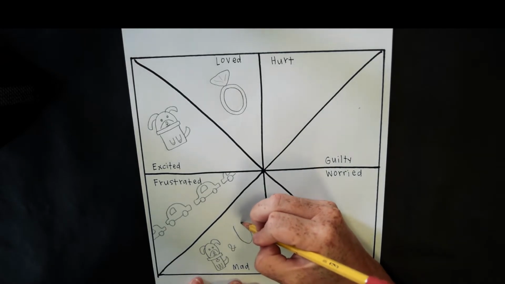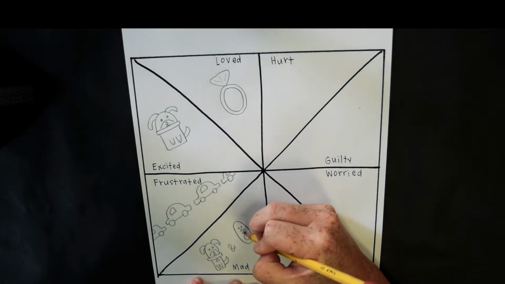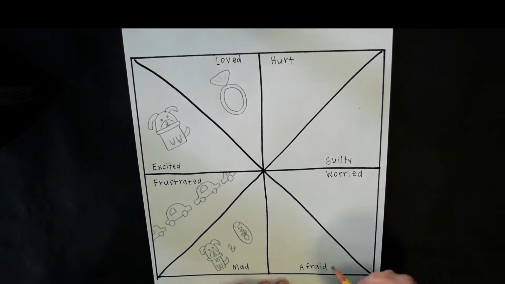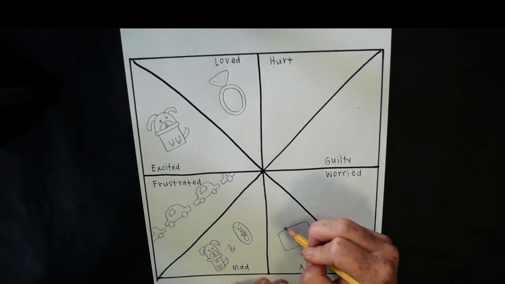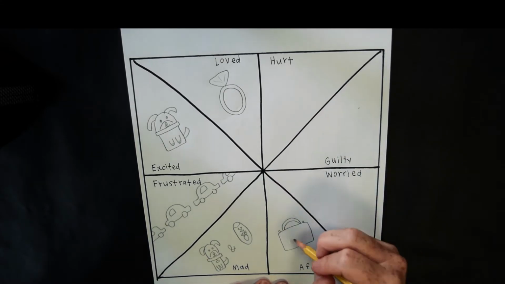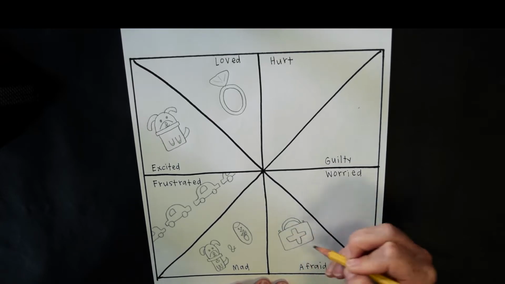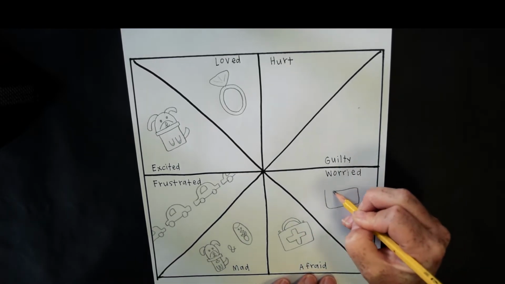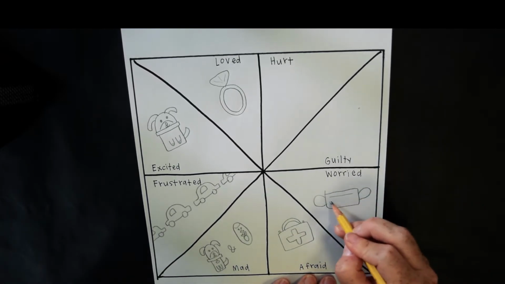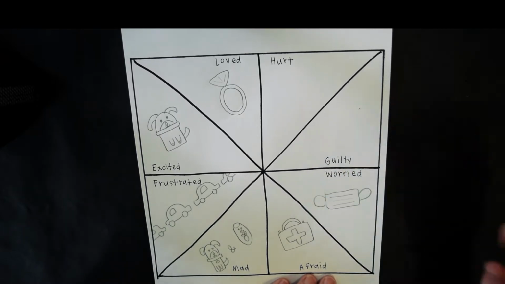Worried is being concerned about something that may or may not happen. Guilty is the feeling of being responsible and feeling bad for something you've done. And hurt is a feeling of pain or discomfort. Take this time to go ahead and work on your drawings while I continue drawing mine and coloring my pictures.